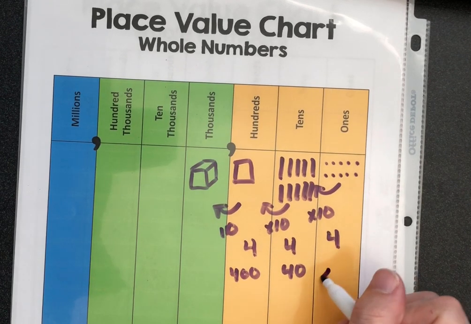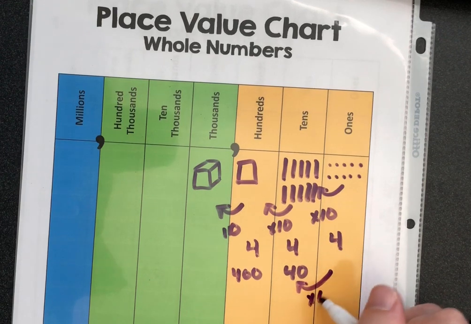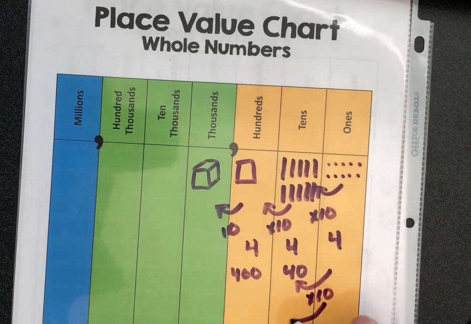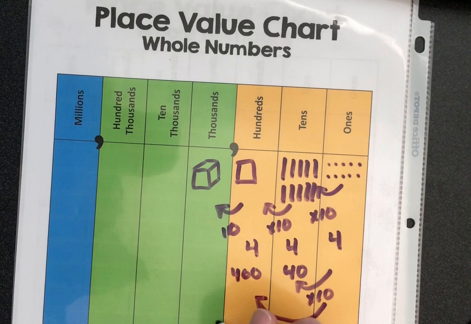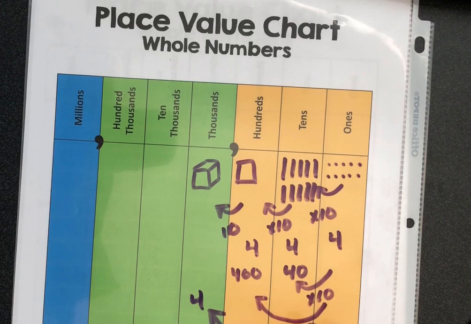So if we're just going one spot over, then it's 10 times bigger. If we go 2 spots over, then it is 100 times bigger. And if we were to go all the way to the thousands place, we were to go 3 spots, that would be 1,000 times bigger.